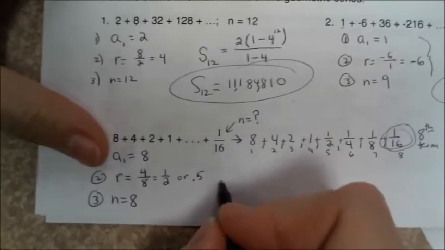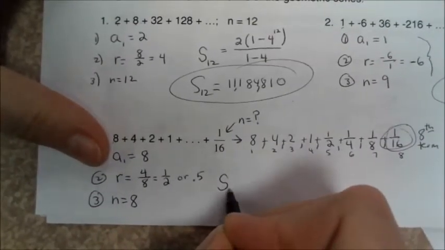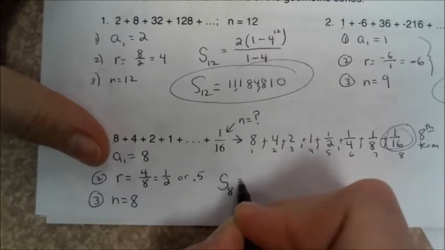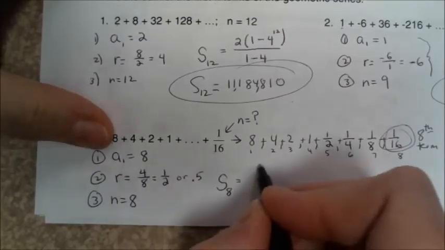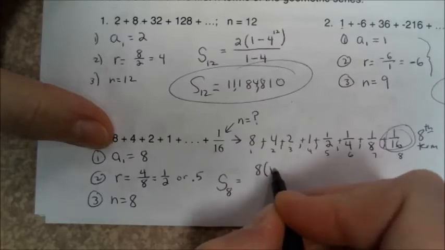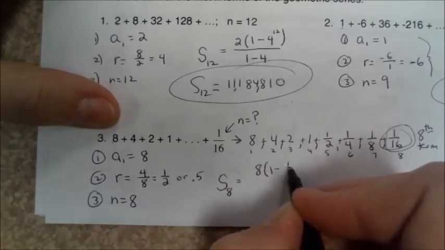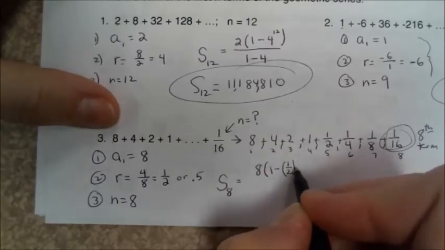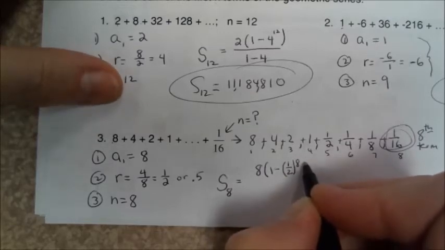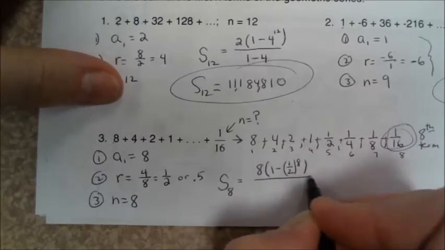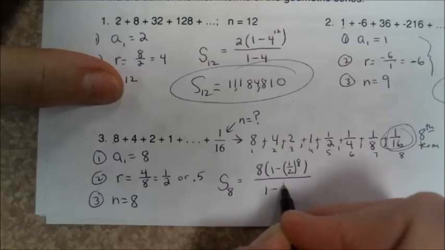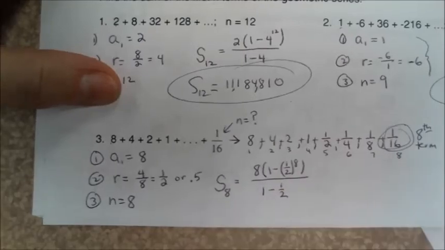So now when we put this into our calculator, the sum of the first 8 terms is equal to A1, which is 8, times 1 minus r, which is 1/2, raised to the 8th power, and we're dividing it by 1 minus 1/2, the r value.